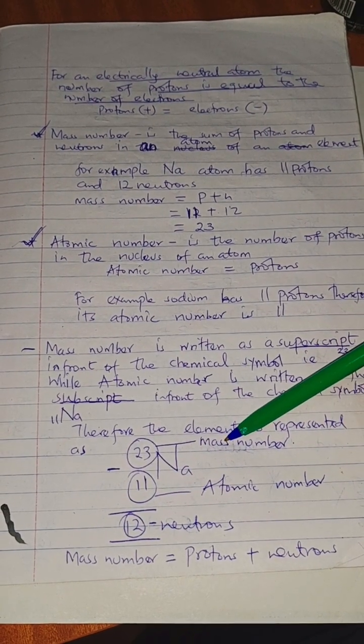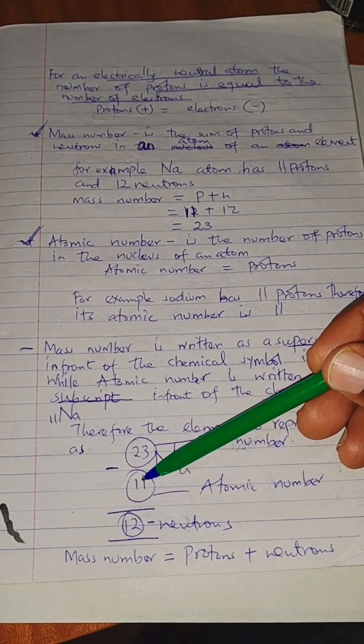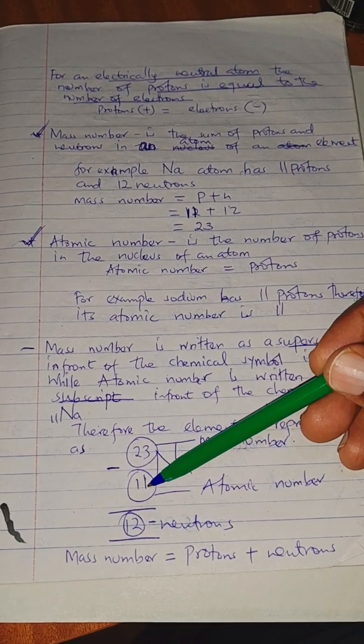So mass number is written as the superscript and atomic number is written as the subscript.